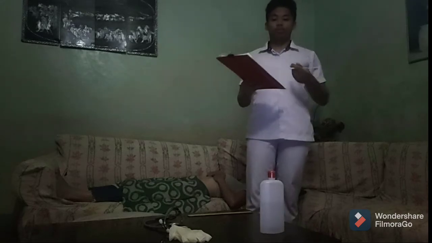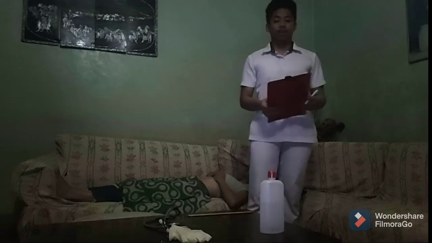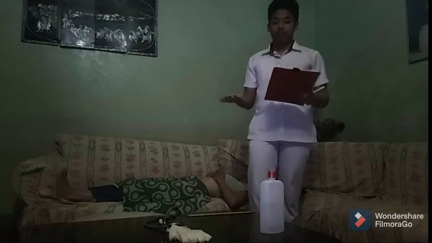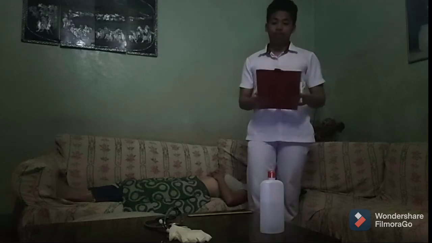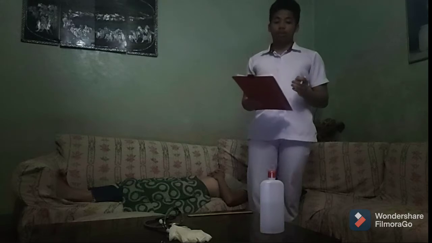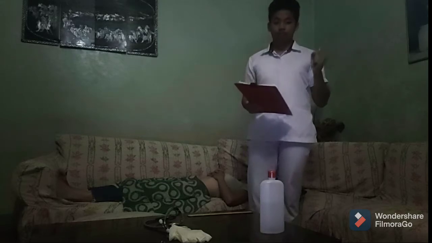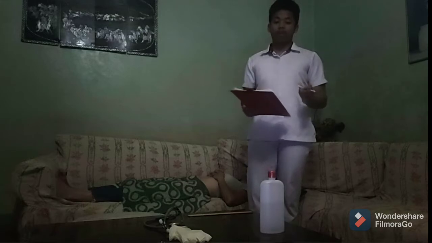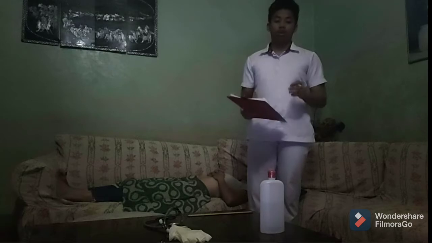Next is to perform blunt percussion on the liver and the kidneys. First, percuss the liver by placing your left hand flat against the lower right anterior rib cage. Then use the ulnar side of your right fist to strike your left hand. Then percuss the kidneys at the costovertebral angles over the 12th rib.